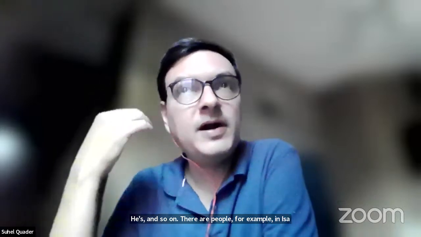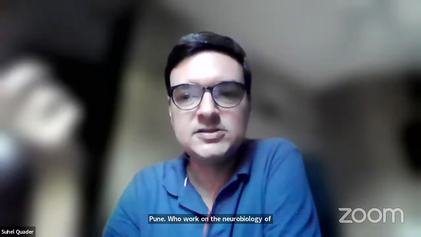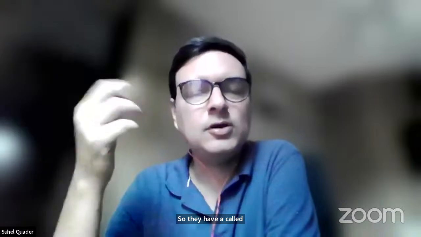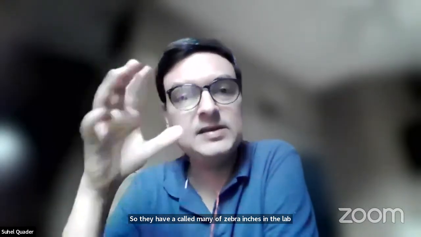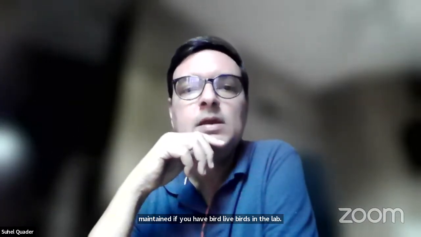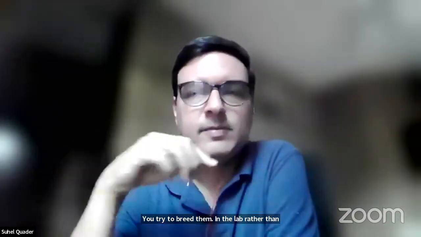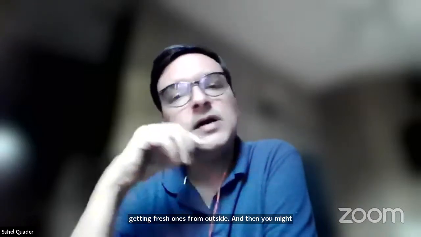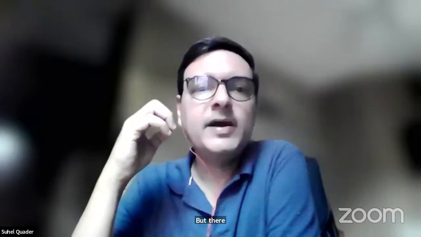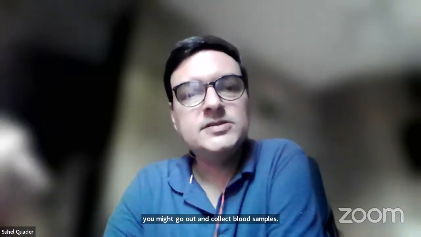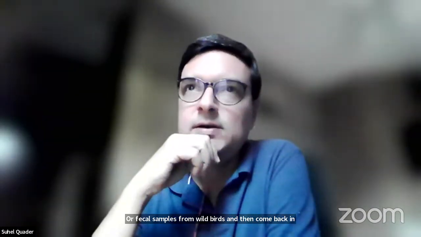There are people, for example, in IISER Pune, who work on the neurobiology of song, of vocalizations in zebra finches. So they have a colony of zebra finches in the lab, and so they have to maintain that colony. I think they might breed them. Typically, if you have live birds in the lab, you try to breed them in the lab rather than keep getting fresh ones from outside. And then you might do various things with them. But there is other kinds of lab work. So, for example, you might go out and collect blood samples or fecal samples from wild birds, and then come back in the lab to analyze those samples.